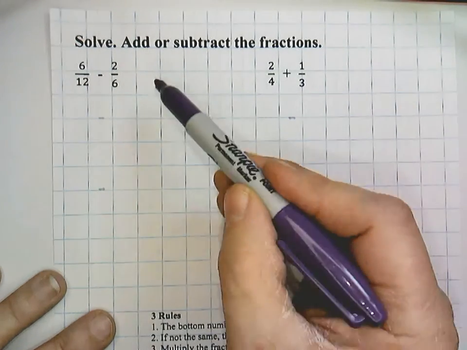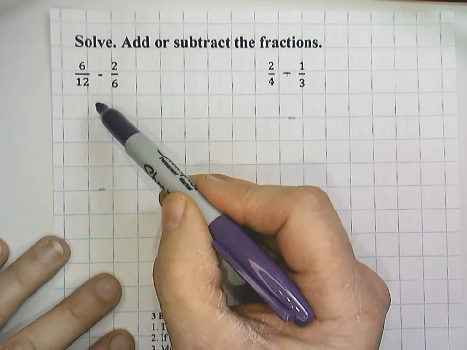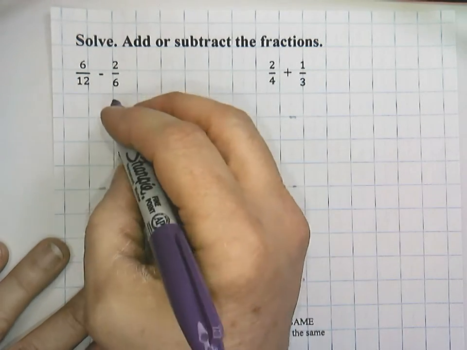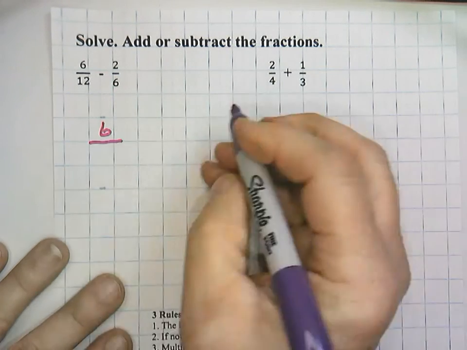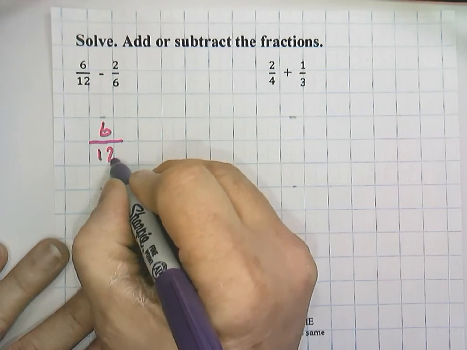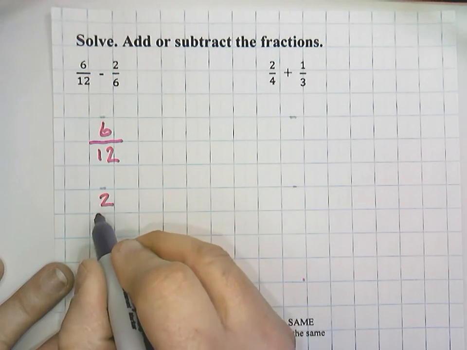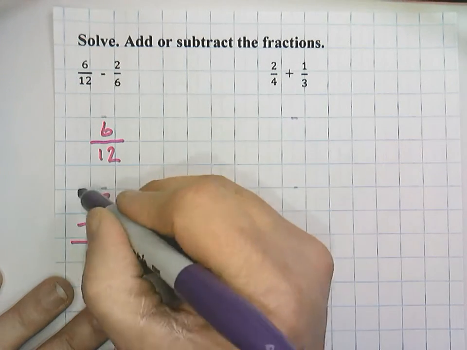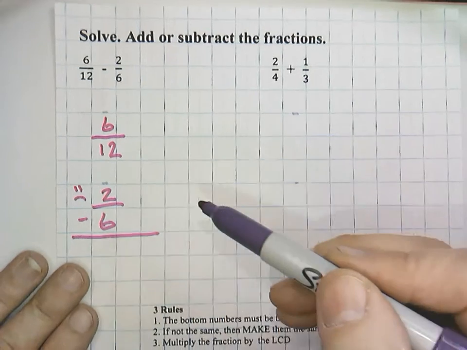Solve, add or subtract the fractions. Let's try a subtraction problem. First thing I'm going to do is to rewrite it. I just find it a little bit easier if we stack these. I just think it's a little bit easier to work. So 6/12 minus 2/6. And right away we can see that our denominator is not the same.